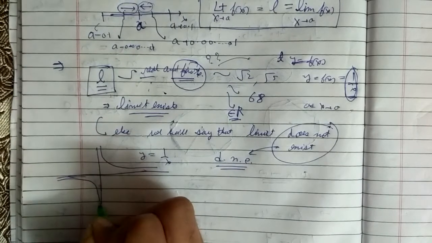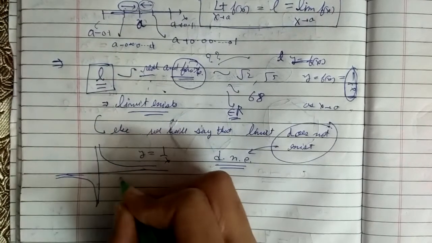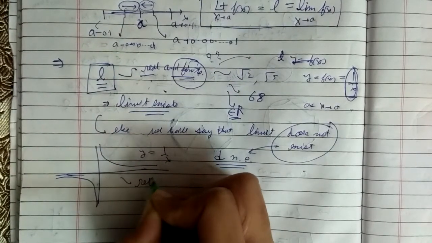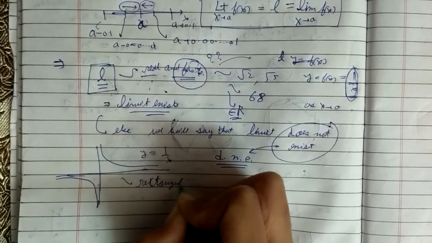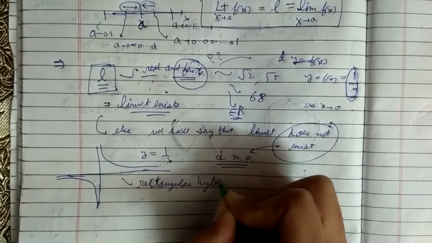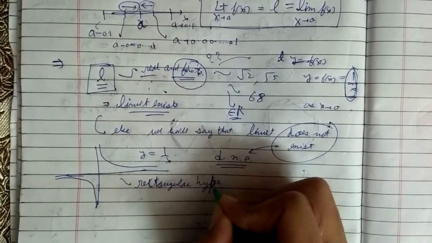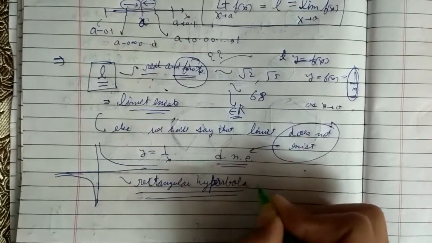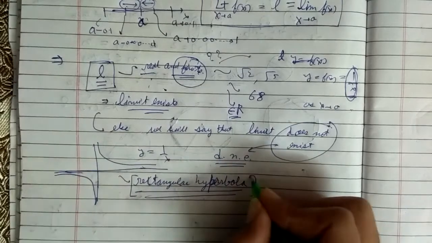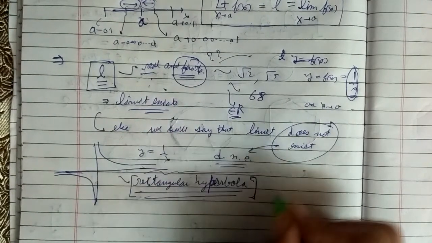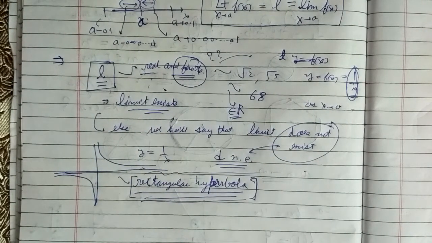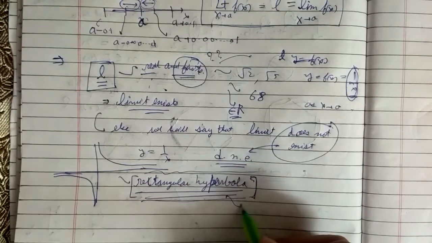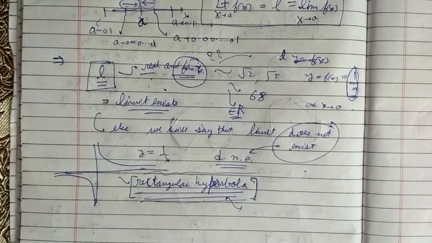And in the chapter of coordinate geometry, you will see that this is also called a rectangular hyperbola, although we do not require this name in this chapter, but this will be required in the chapter of coordinate geometry.